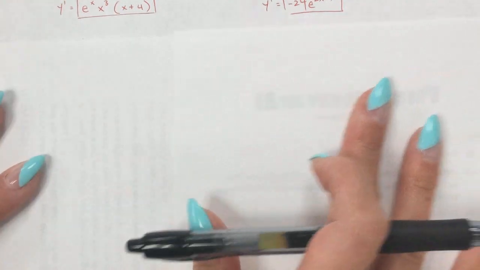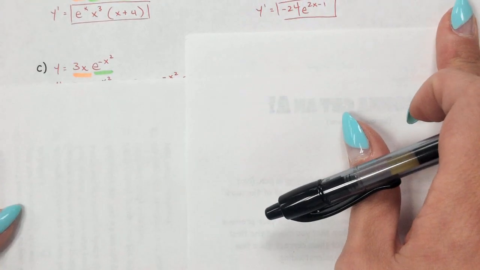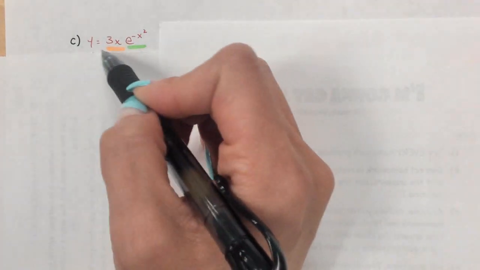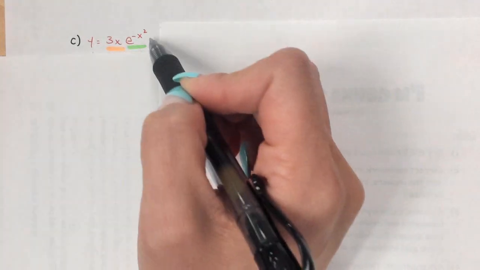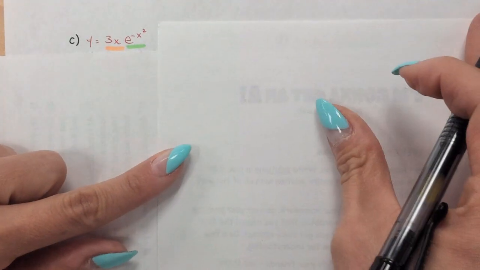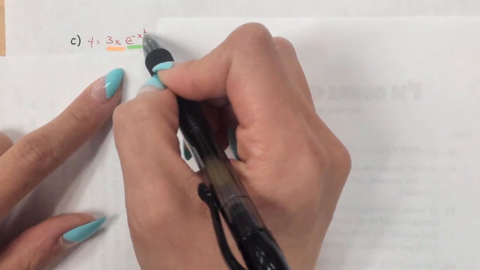Okay, let's get a little bit more interesting. I think you should try this. Give it another try. This is, again, a product rule. So it's 3x times this quantity. Here's another thing that you could do, it is up to you. You can also rewrite this as a fraction.